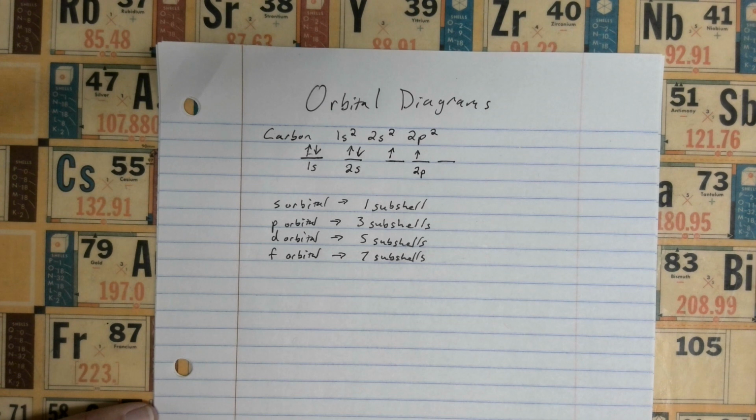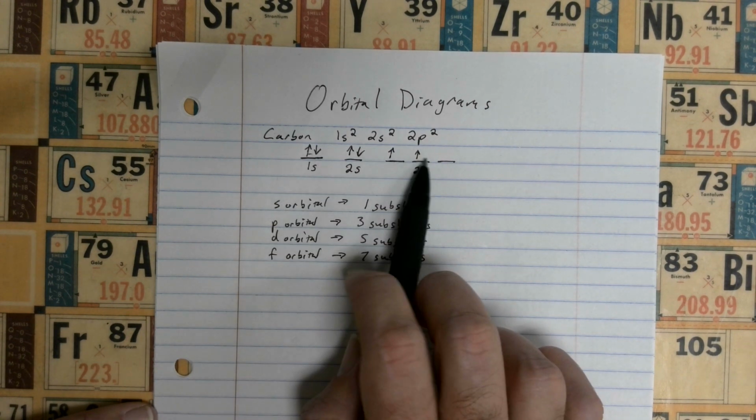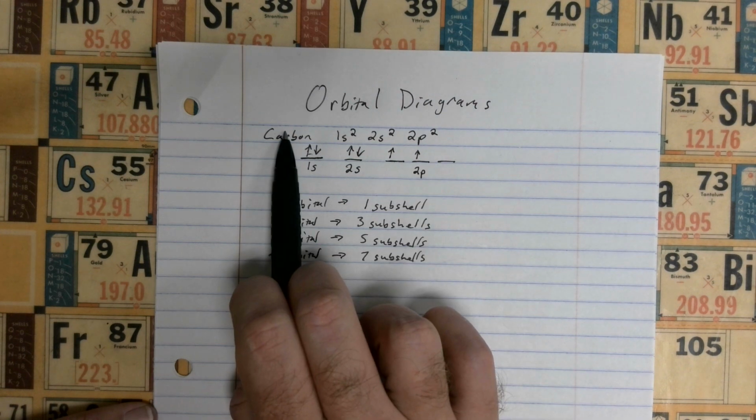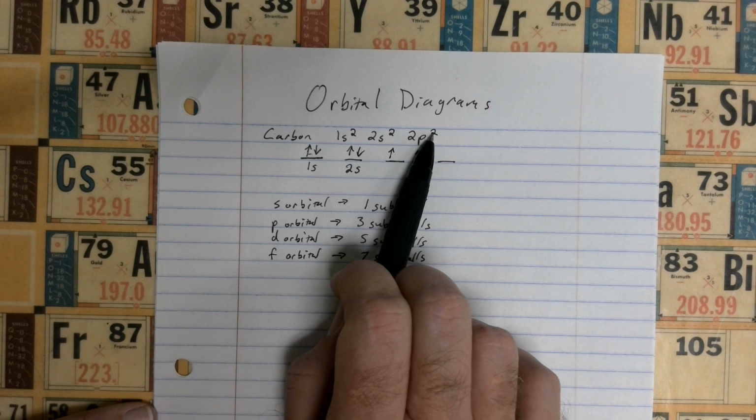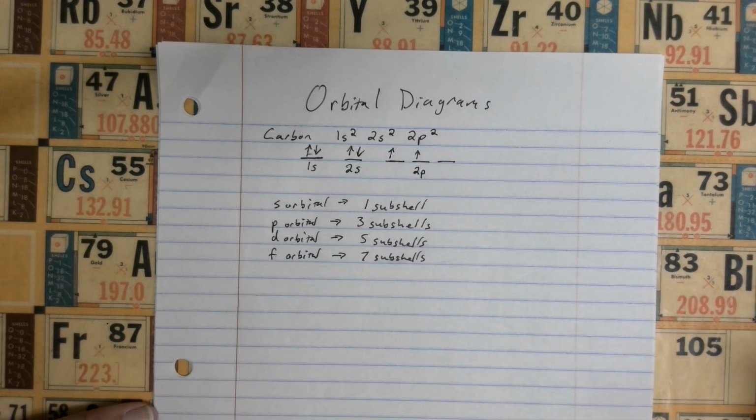If there's an empty seat on the bus, you're going to sit in an empty seat before you sit next to a stranger. So this would be the orbital diagram for carbon. And just like the exponents added up to the atomic number, the number of arrows should add up to the atomic number, so a total of 6.